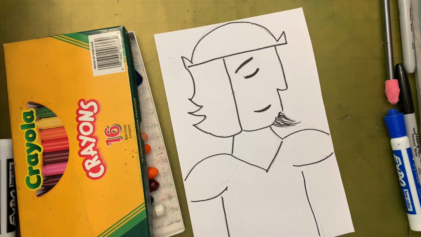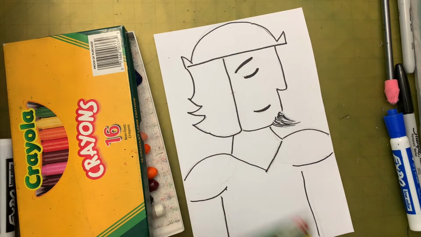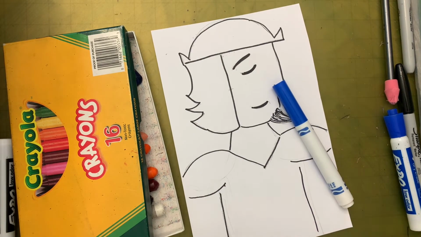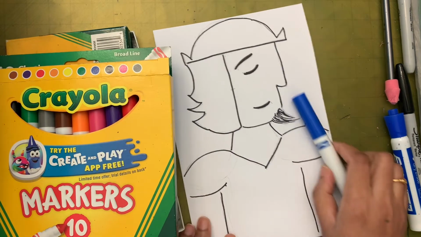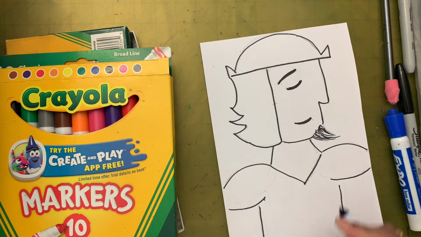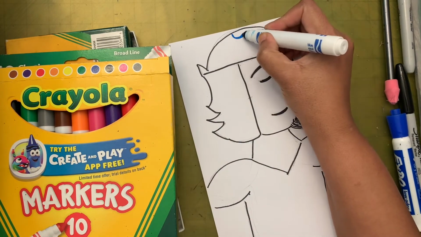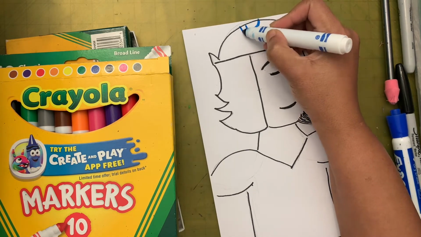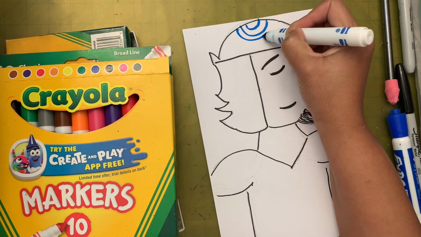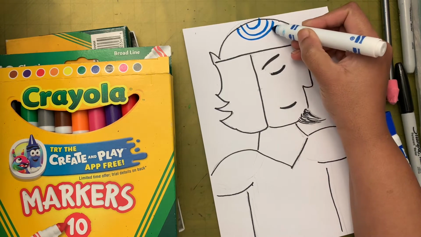I'm going to take my blue and add some details to his armor and stuff. I'm just going to draw lines like that.